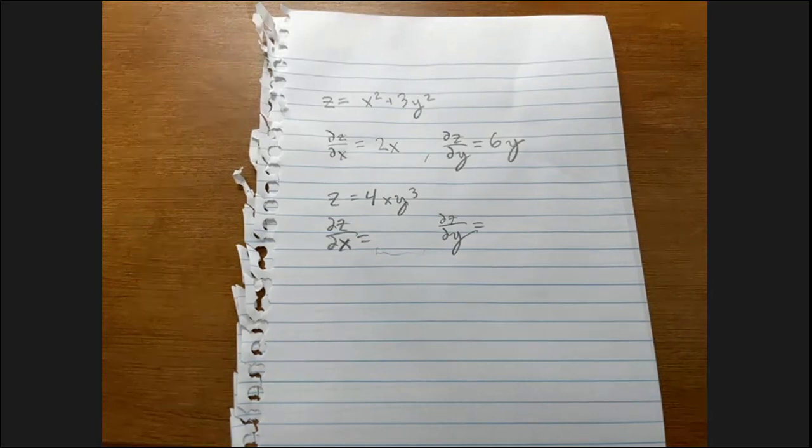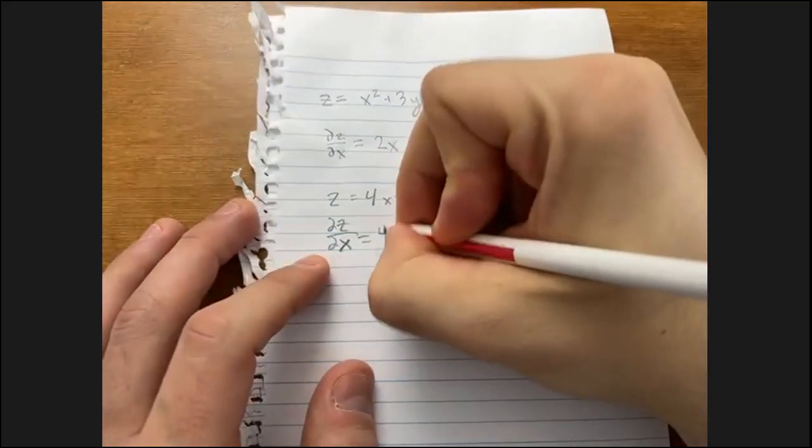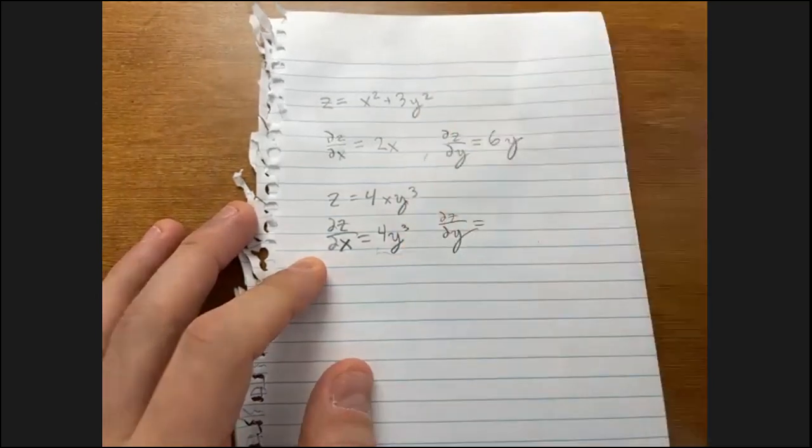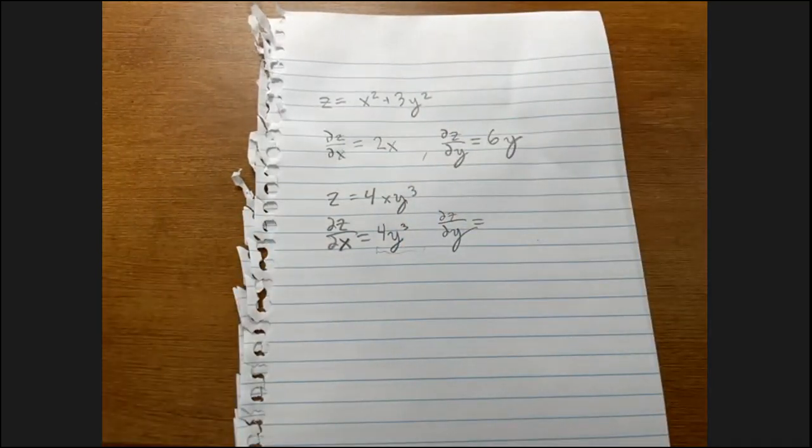What would dz dx be? Would it be 4y cubed? That's correct. Why is it 4y cubed? Because if it were 8x, you would know, okay, the derivative is 8. If it were 100x, you would know the derivative is 100. If it were 4y cubed times x, you should know the derivative is 4y cubed. It's simply the coefficient that's being multiplied by x. So when you take the derivative, what you get is 4y cubed.